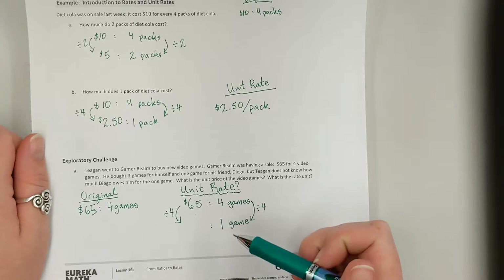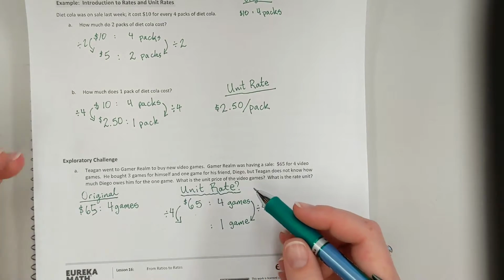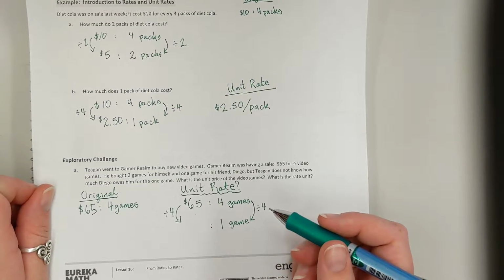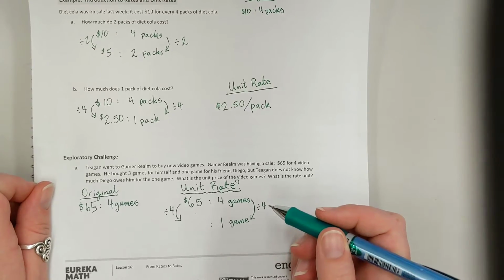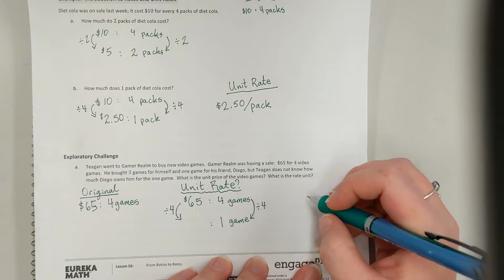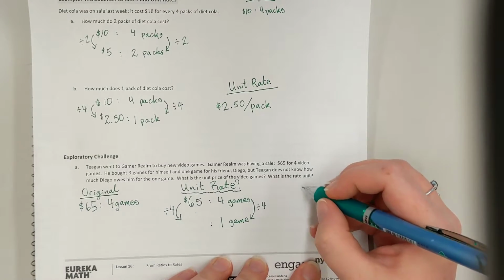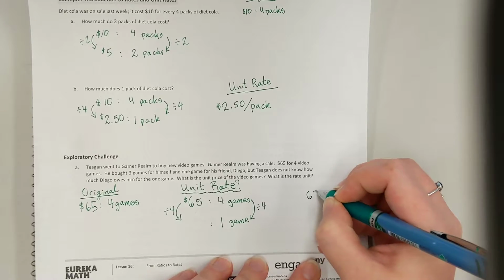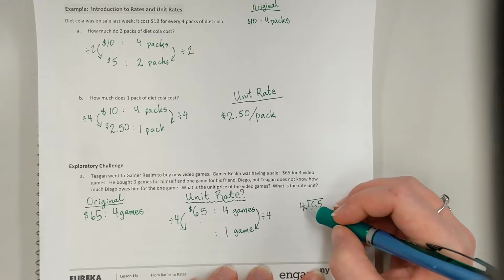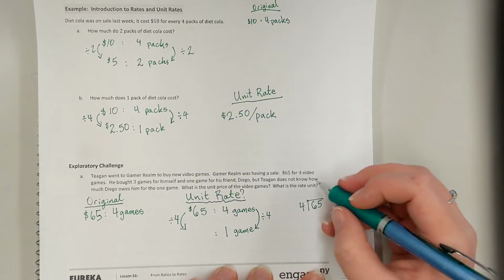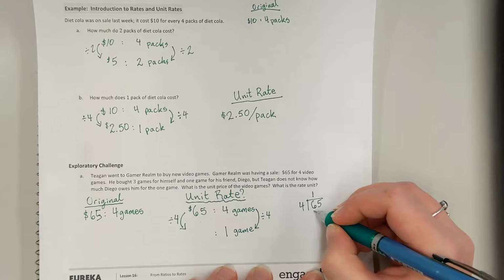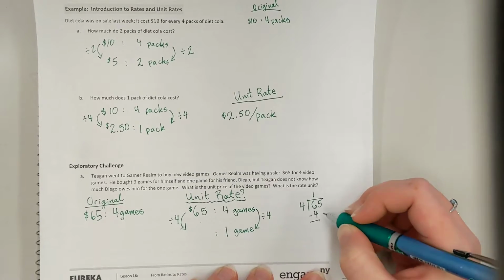65 divided by 4. Can you do that in your head? I would not like to do that in my head personally, so I'm going to do some long division. All right, looks like I've got enough room over here on the side. So 65 divided by 4, that means 65 goes inside the division symbol, divided by 4. 4 goes into 6 1 time. 1 times 4 is 4, so we subtract 4.